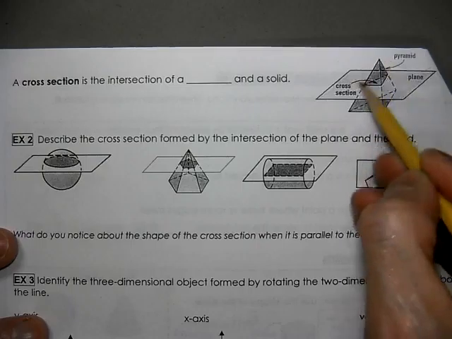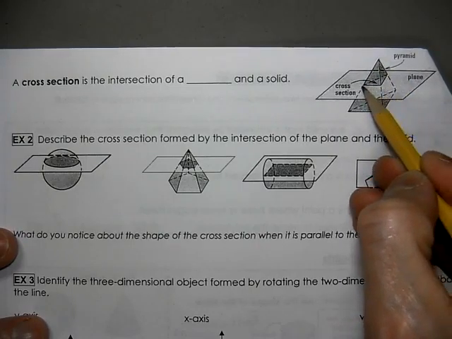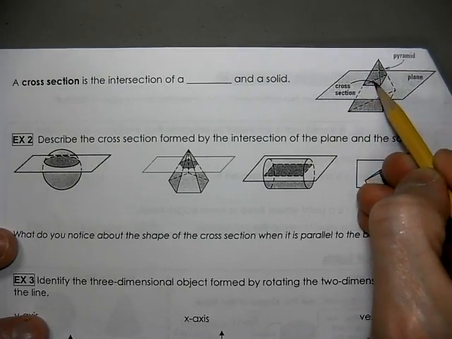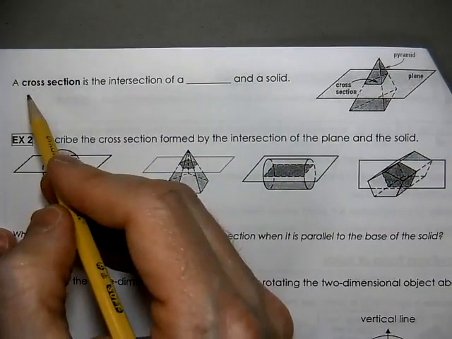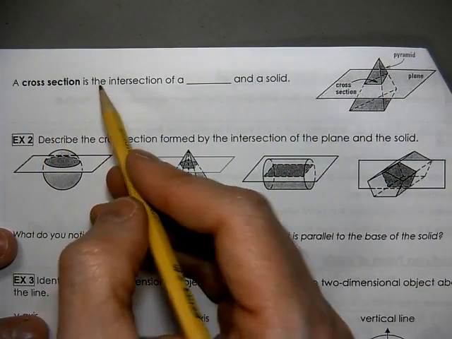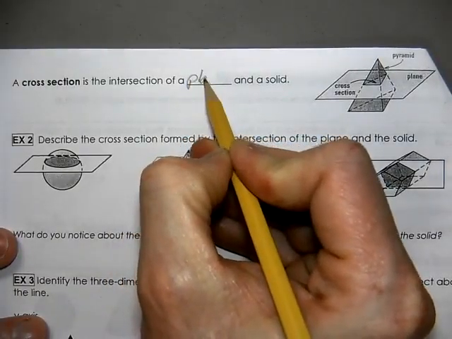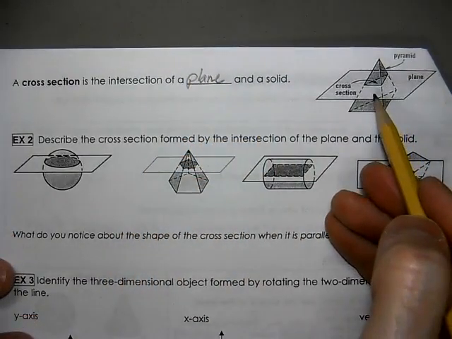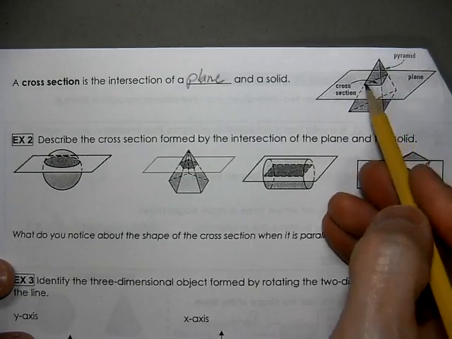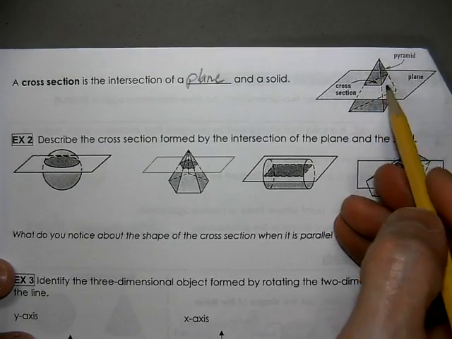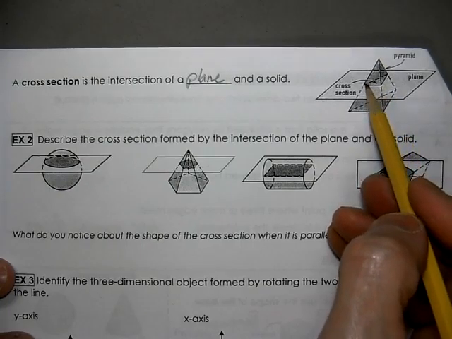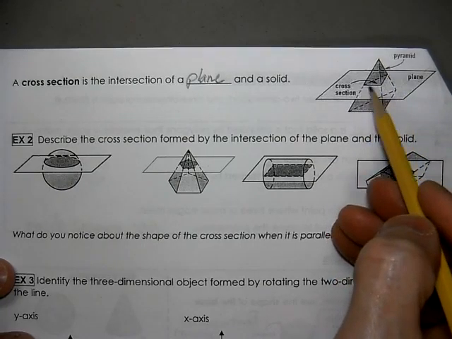It's not the figure that would fall off, but it's the shape that would be left over. Okay, a cross section is the intersection of a plane and a solid. So you're looking for this has 3 sides, so you know this would be a triangle. Triangle would be your cross section.